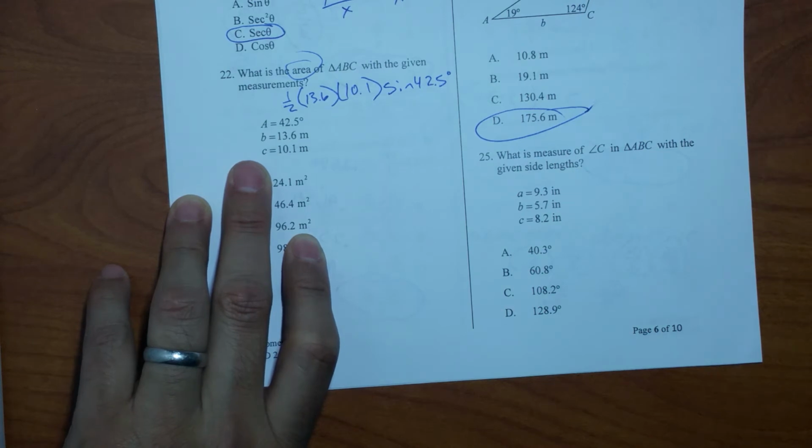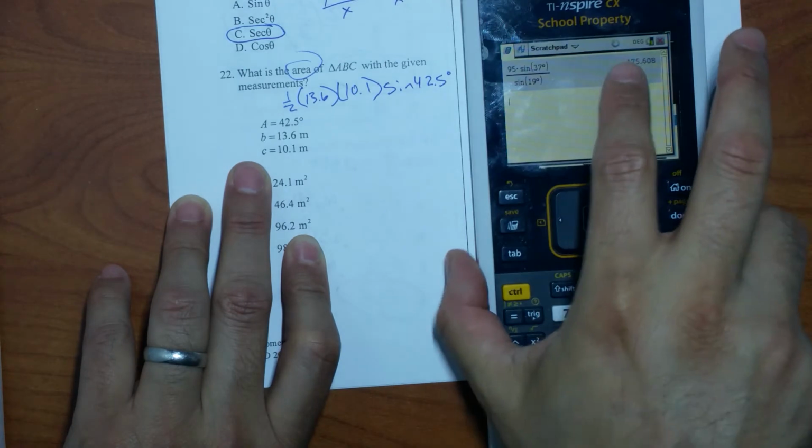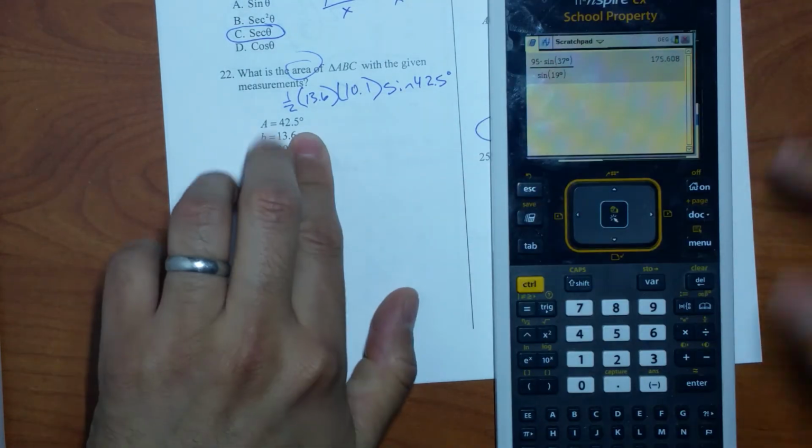Let me see. I'm going to change my settings right now. So I just went through and changed my settings first.